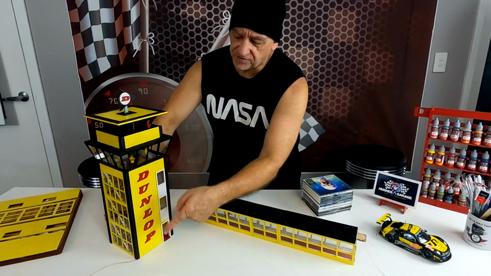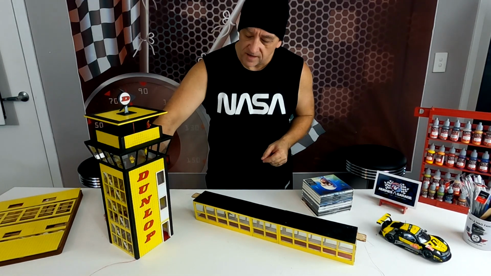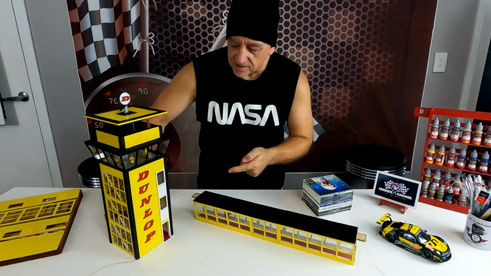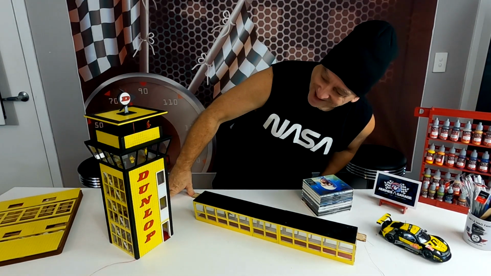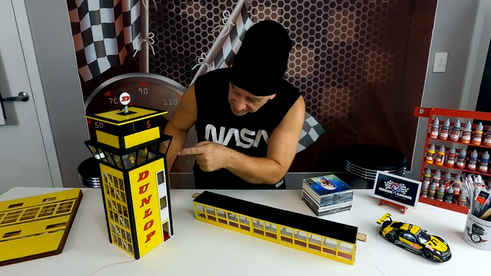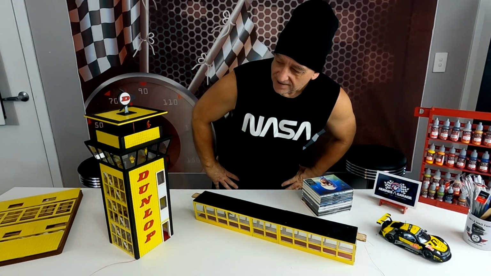I pretty much followed the colour scheme that Magnetic Racing has displayed on their website. I did a few little things different. Obviously the slaughterhouse sheet carpet is a different take, but having the little figures and the little planters and that, it really brings it to life.